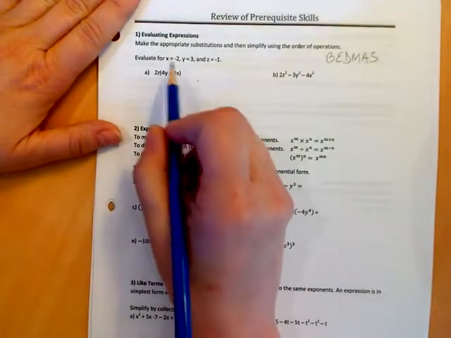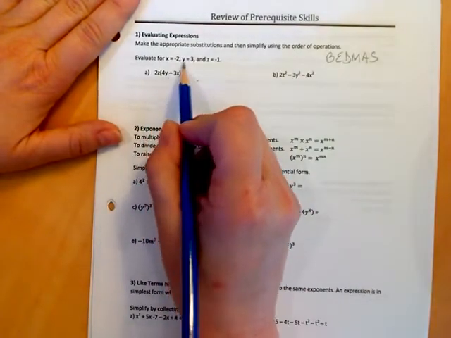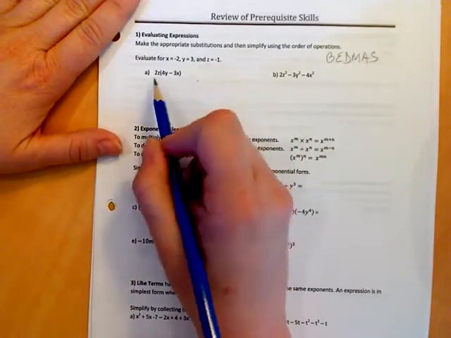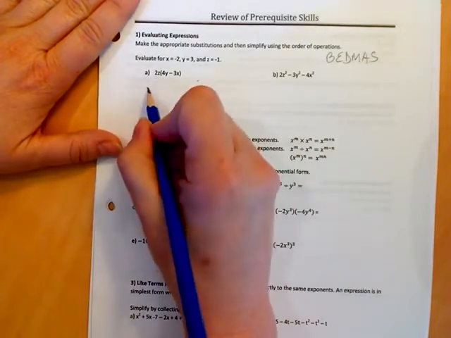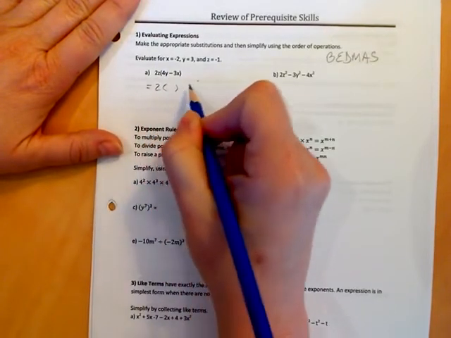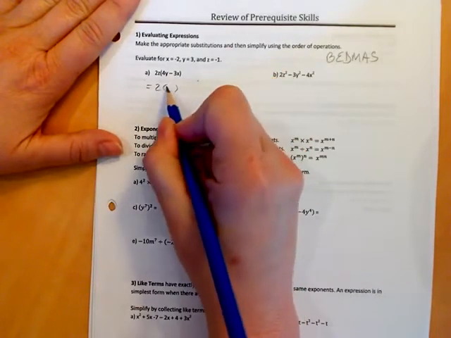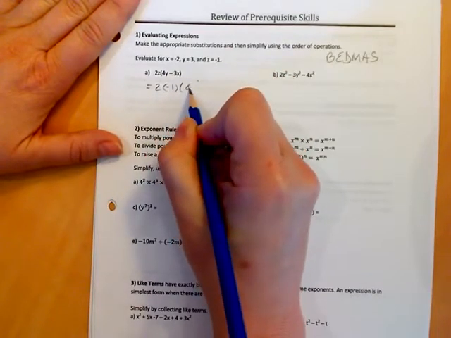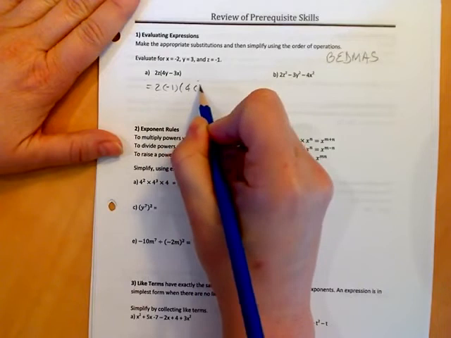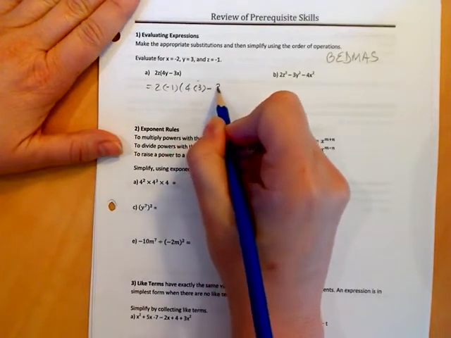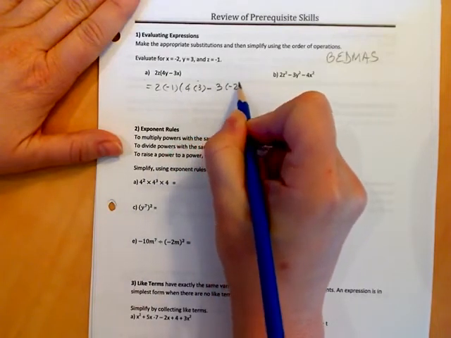So for example, when x is -2, y is 3, and z is -1, what's this equal to? So I'm just going to make a bracket for z and plug in z. And then for y is 3 minus 3x is -2.